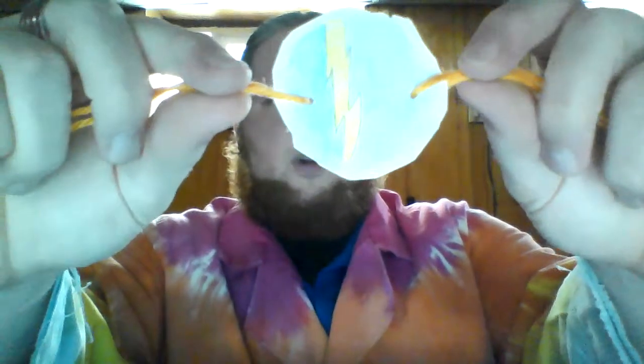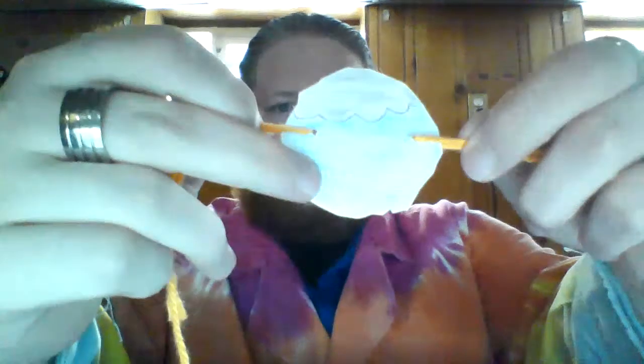So we have one more thing to show you, two technically. On one side, I have a lightning bolt. On the other side, I have a storm cloud. I made these with the very simple method of I cut two more circles and I colored them. And I put them together using string that was not left over from the bridge experiment that I did not steal from my wife. Don't tell her.